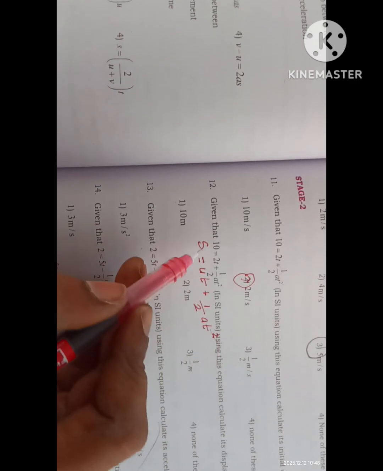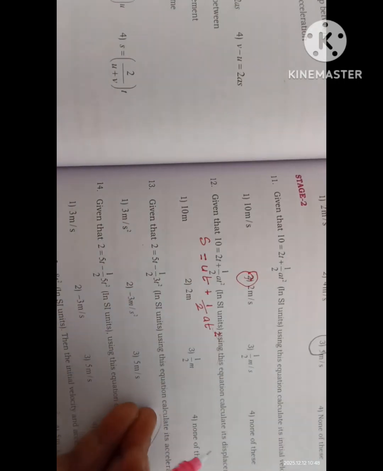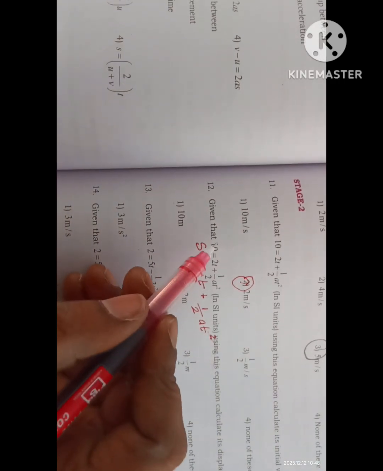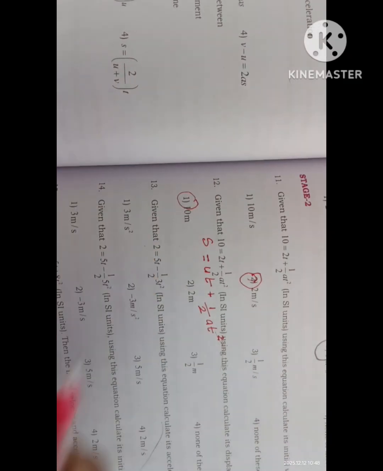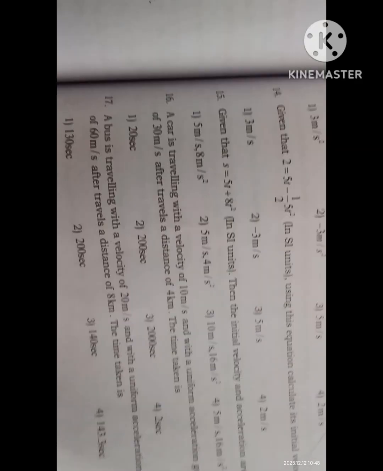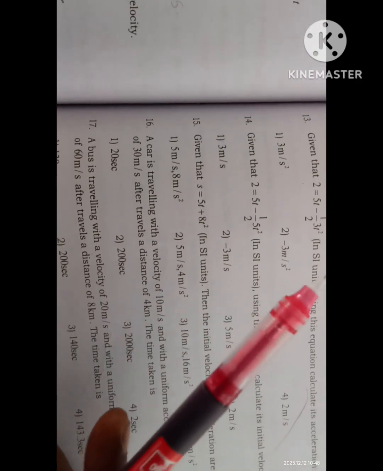So here S represents displacement. So here what is the value of S? 10. Okay, so the remaining sums try to complete. I hope you are able to solve 13, 14, 15th sum.